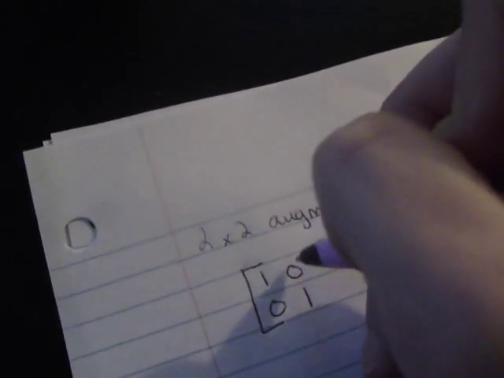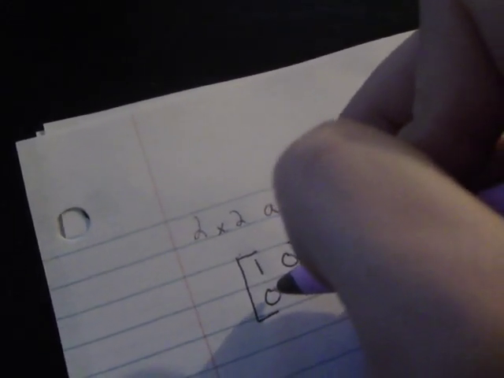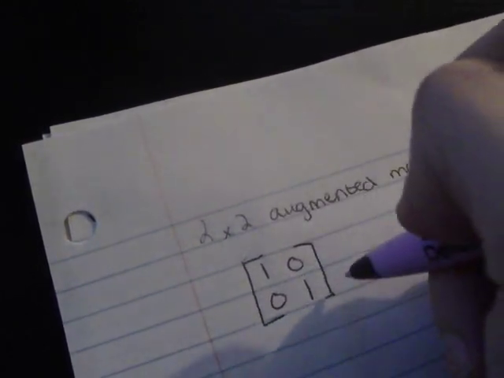I'm going to teach you how to do identity matrices, or basically augmented matrices. I'm going to start off with the 2x2 augmented matrices. You find the dimensions by this. It would be a 1, 0, then 0, 1. Your 1s always are going to go crisscross like that, and your 0s are always, well, not always, but in a 2x2 they're always going to be crisscross.